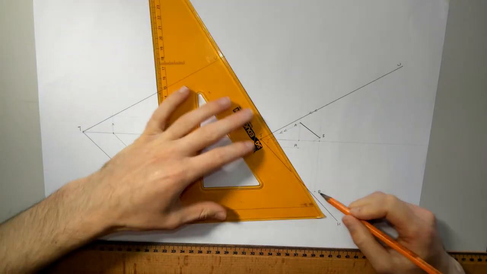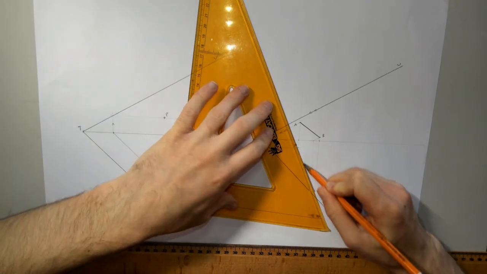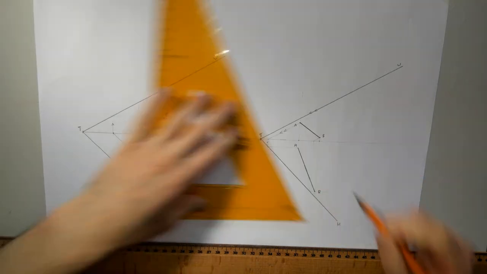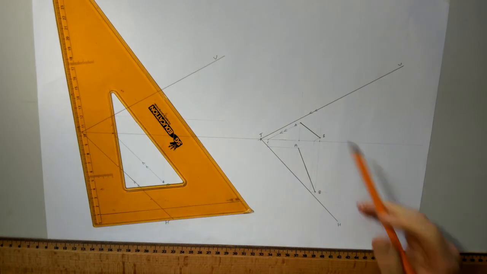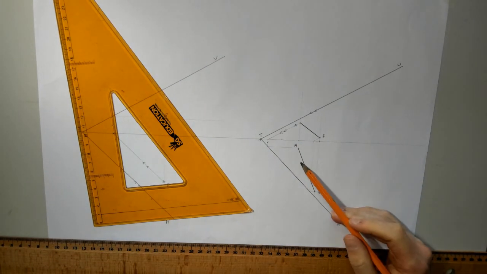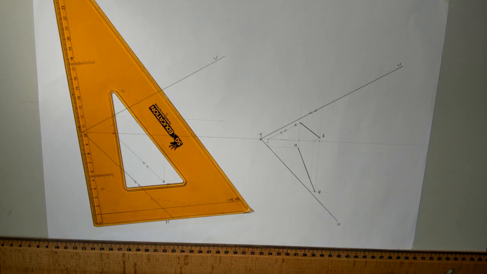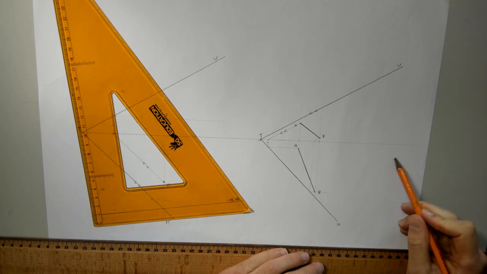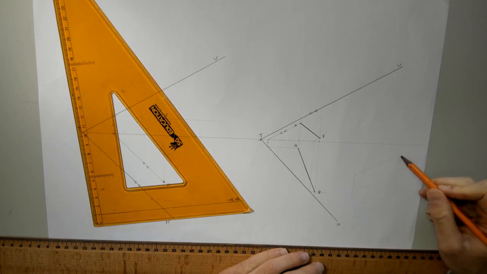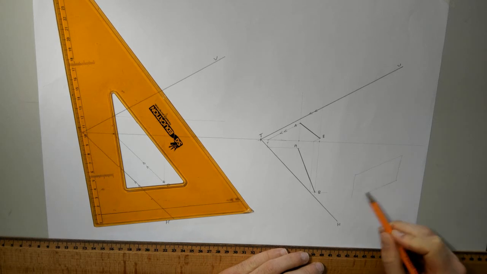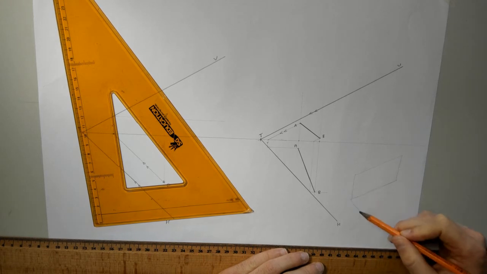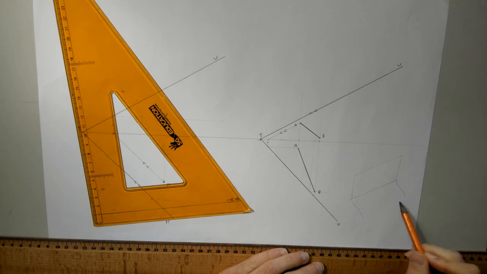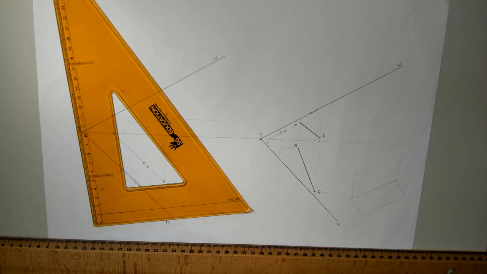We can then connect A and B, and basically that's our plan view of our line. So you can see there's our elevation of our line, there's the plan of our line. So if I was to draw a sketch roughly of what that would look like, if I just draw my horizontal plane and my vertical plane, you can see there's my two planes.